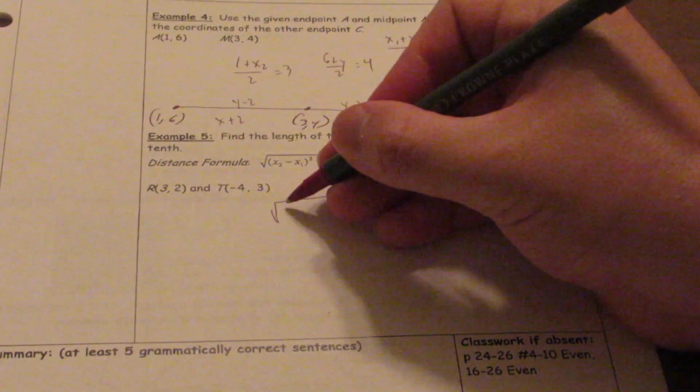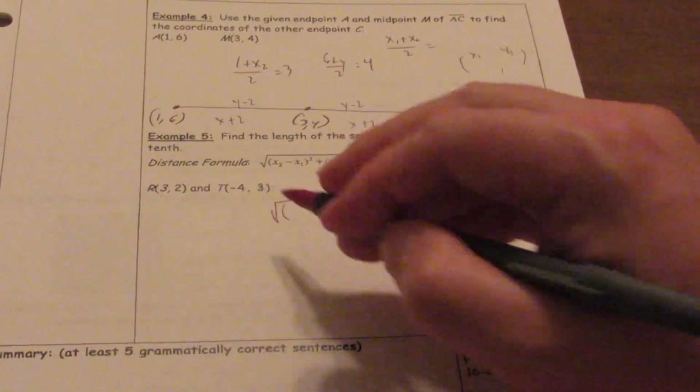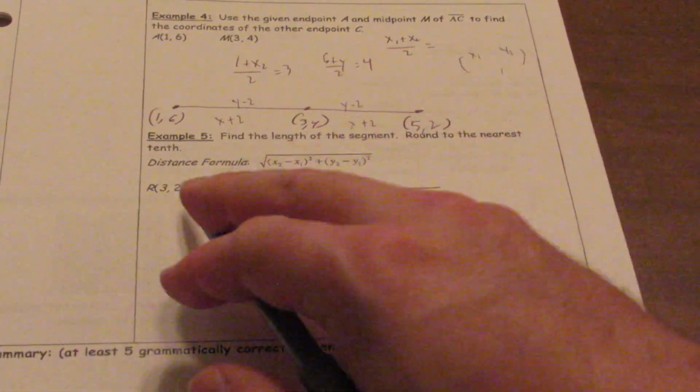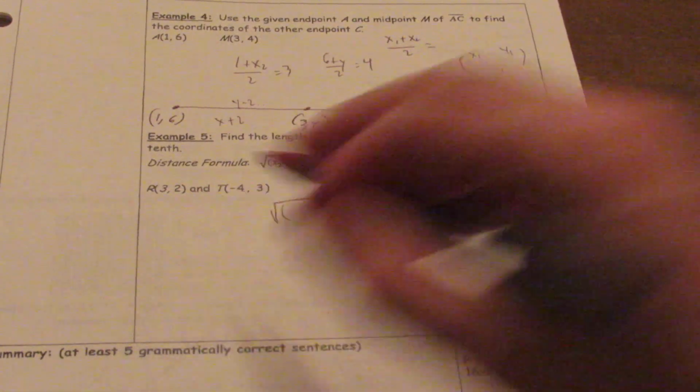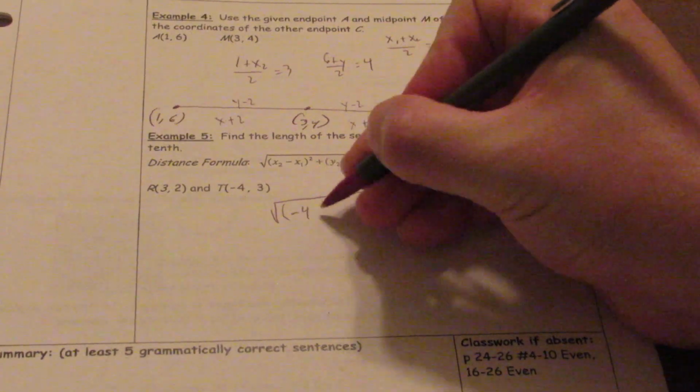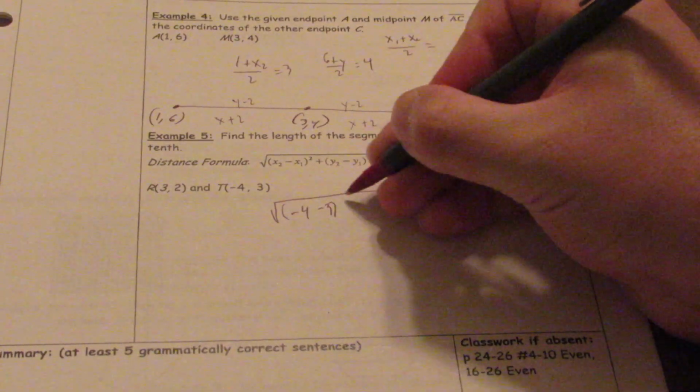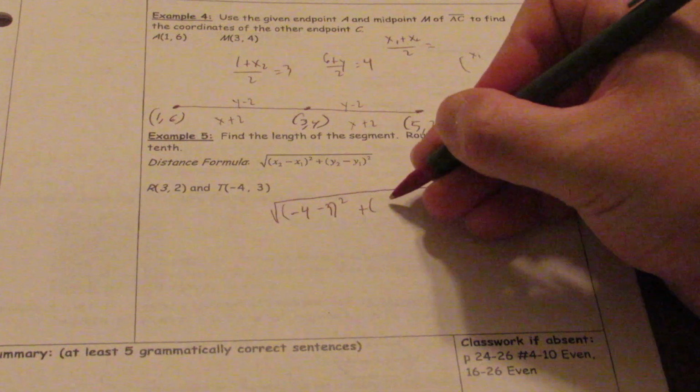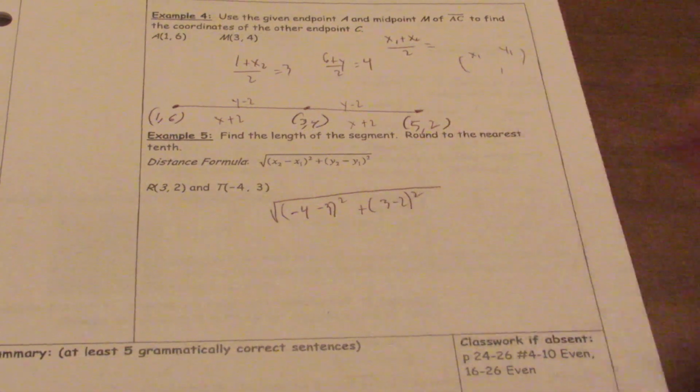And the key thing here is that you pick them consistently. So if I say this is x1, this is my x2. So I have negative 4 minus 3 squared plus 3 minus 2 squared.